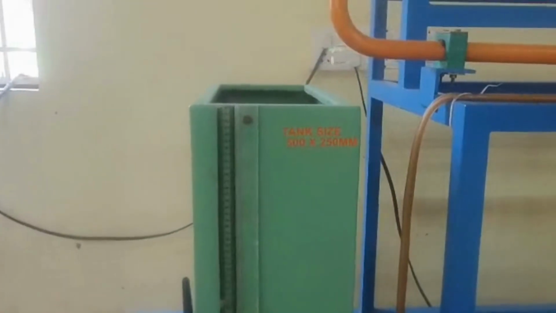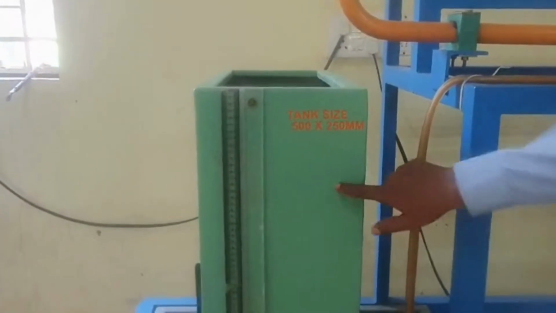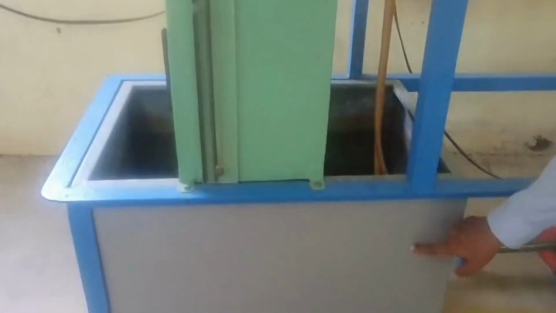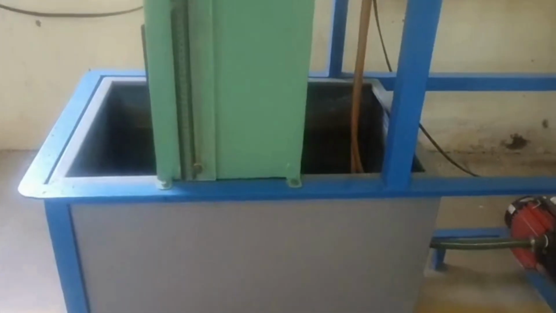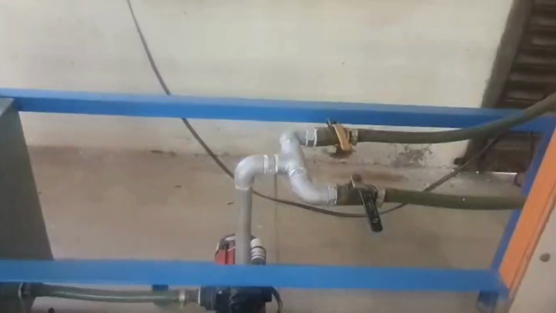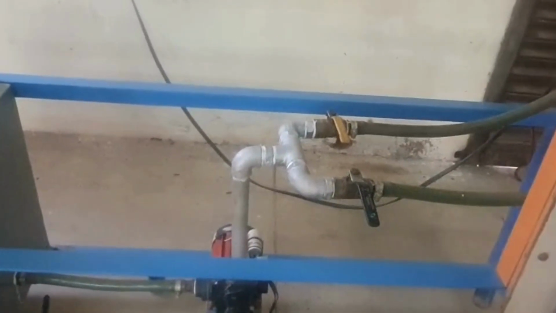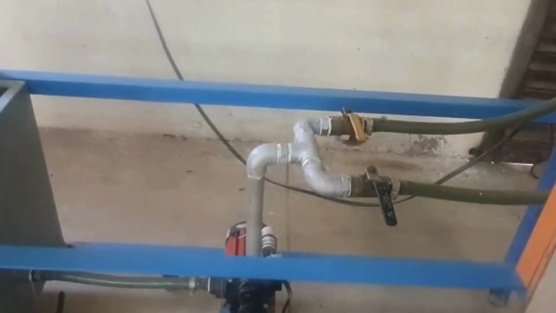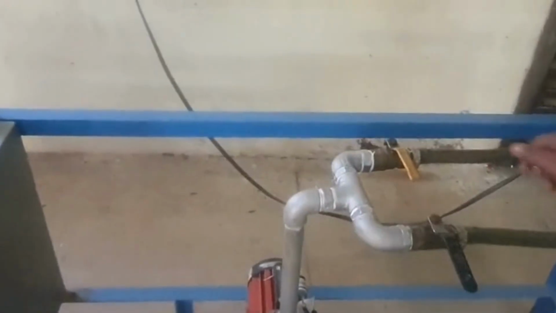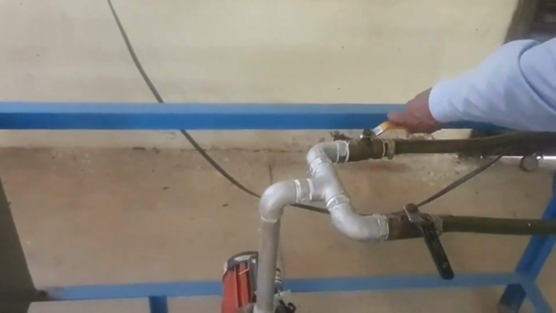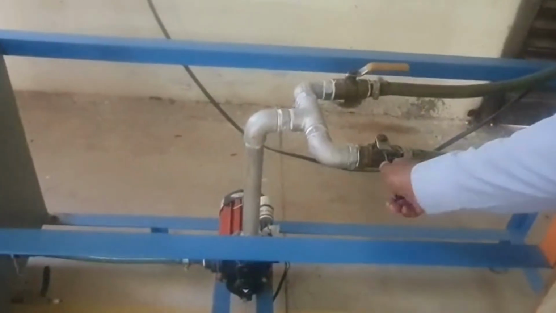So this is the collecting tank. You have to note down the size of the tank, and this is the storage tank or sump tank. Since both the experimental setups are done through the same setup, firstly we have to open the Venturimeter valve. Meanwhile the orifice meter should be closed.